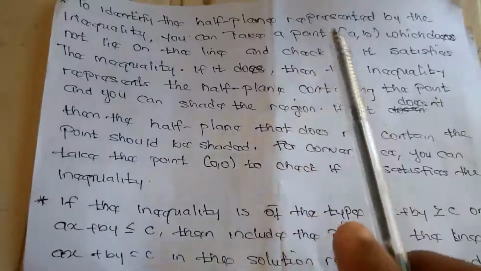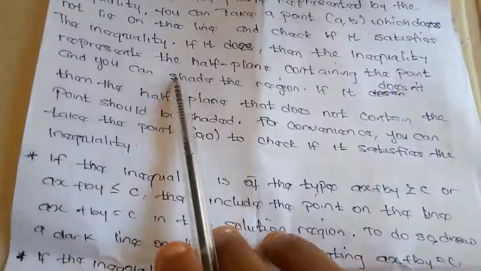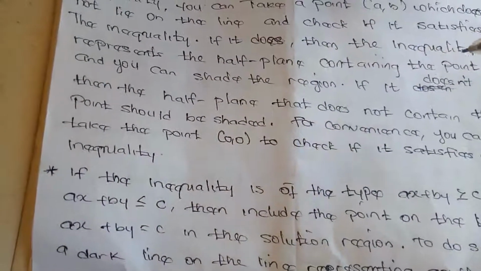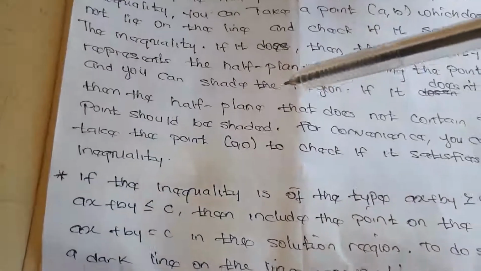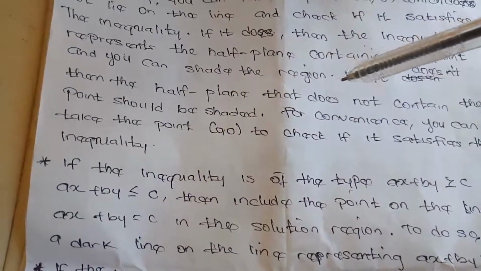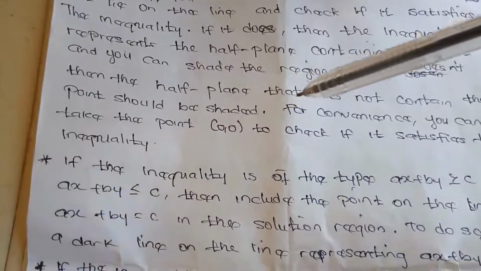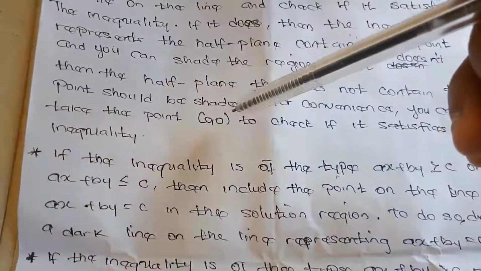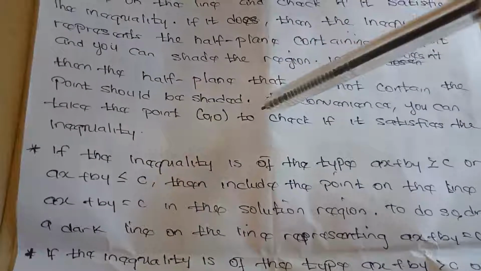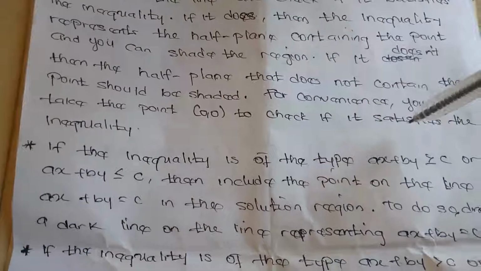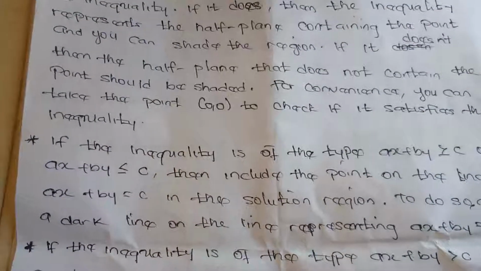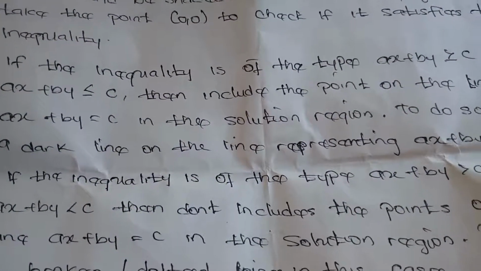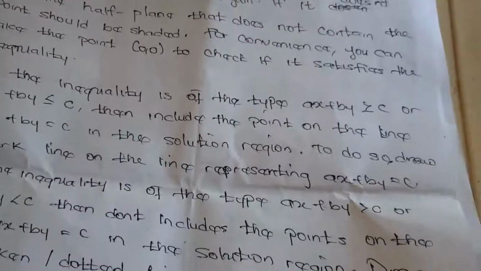If it does, then the inequality represents the half plane containing the point, and you can shade the region. If it doesn't, then the half plane that does not contain the point should be shaded. For convenience, you can take the point (0, 0), that is x and y, to check if it satisfies the inequality.